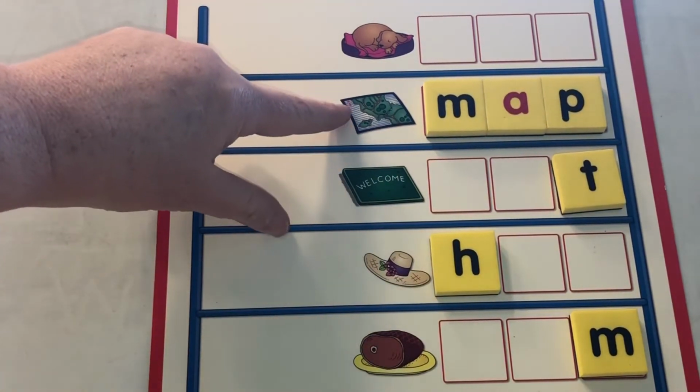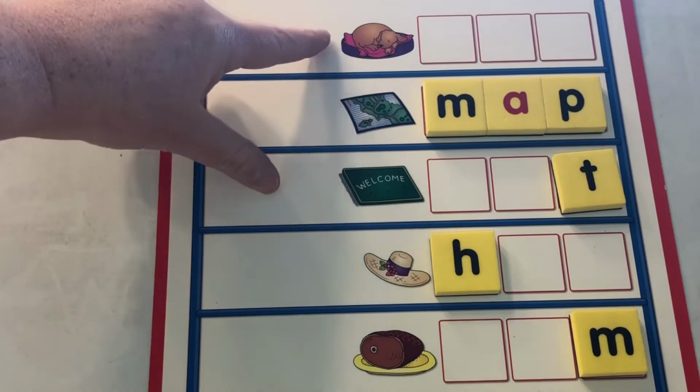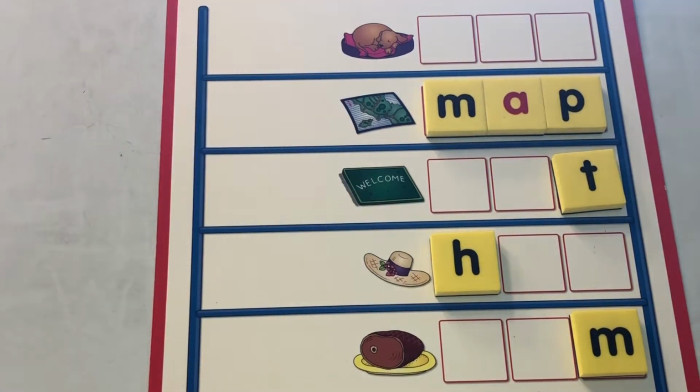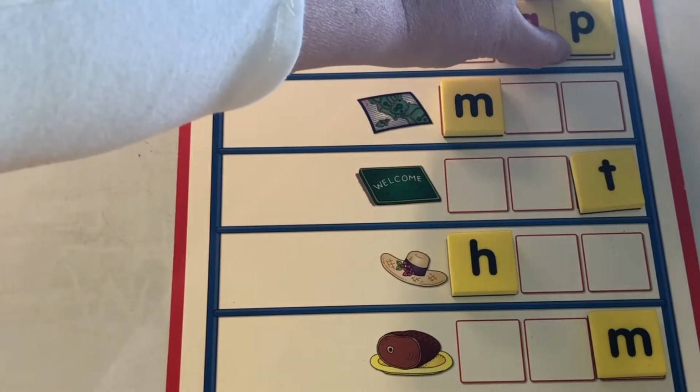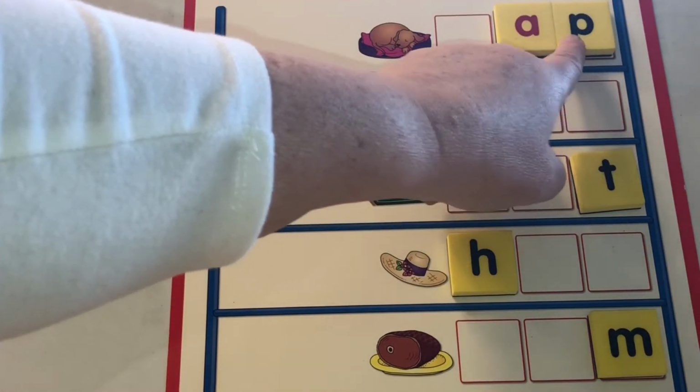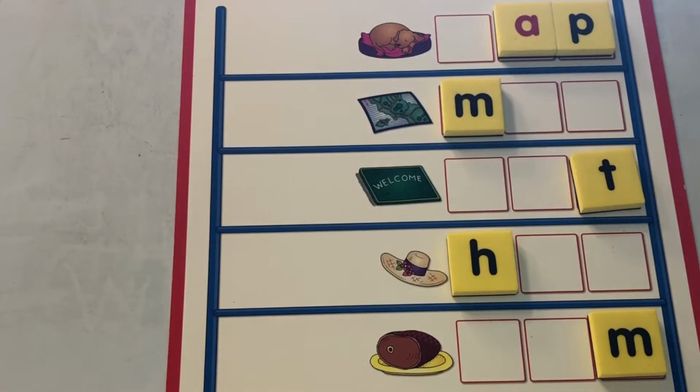Map. Now change map to nap. Those sound very similar. Map, nap. They rhyme, map, nap. So I can move up app. But I need a new beginning sound, nap.